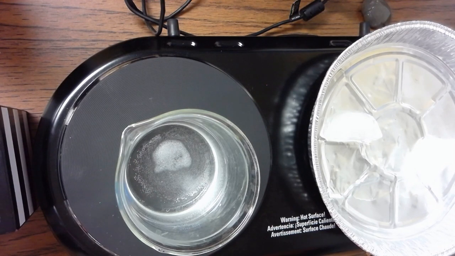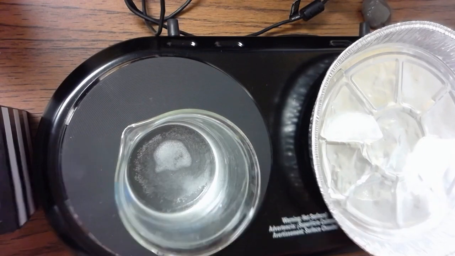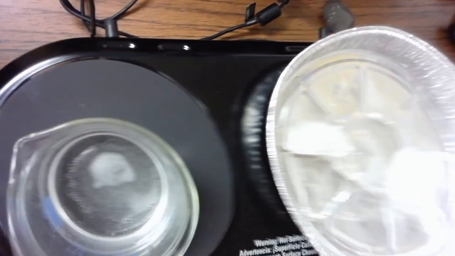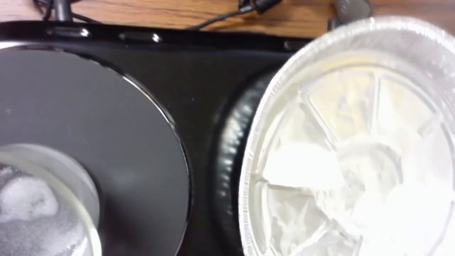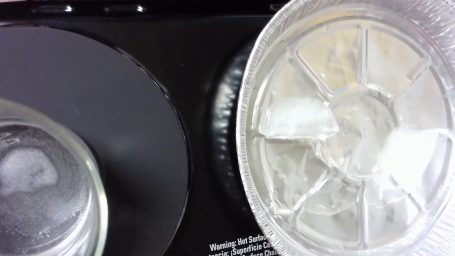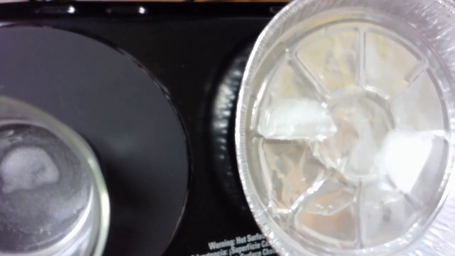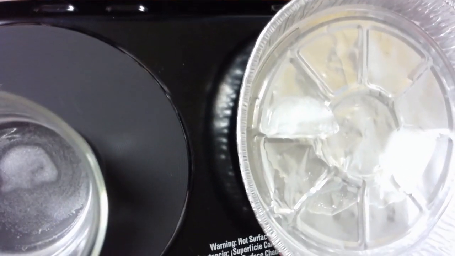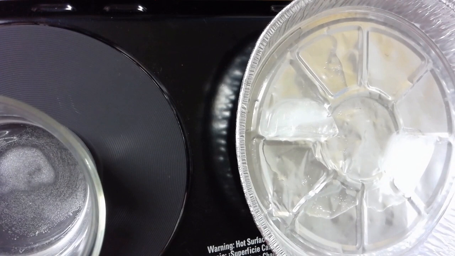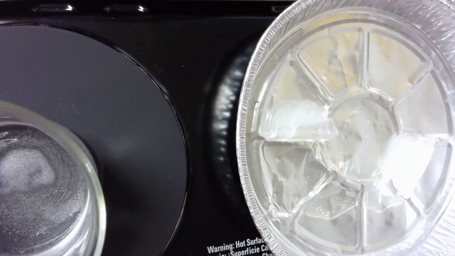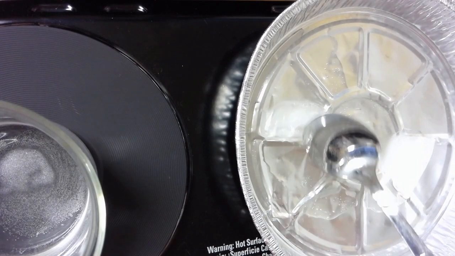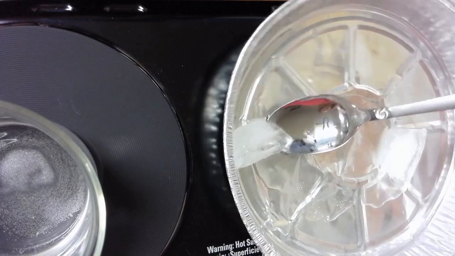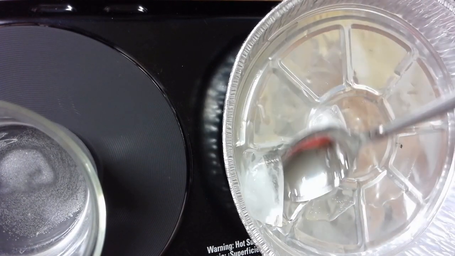Now, while we're waiting, what do you think this ice in this pan is going to do when it's all melted if I keep it on the heat? Can you see what's happening? There's vapors coming off. What are those vapors, guys? What is that? Evaporation. Look, that little water is bubbling right there. Can you see it? That ice cube's losing its shape. Look, the ice cube's physical properties are changing.